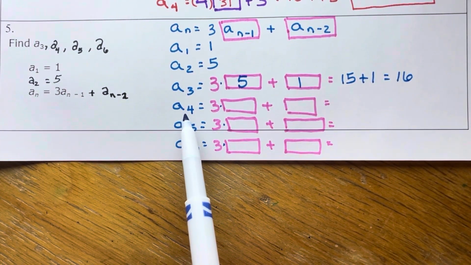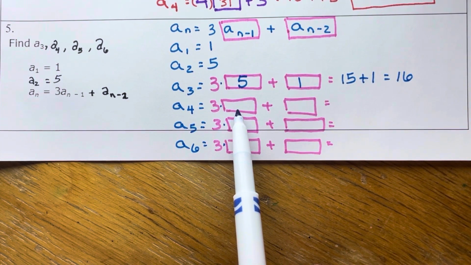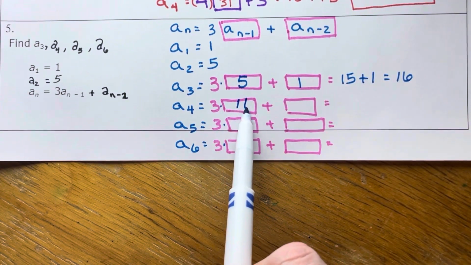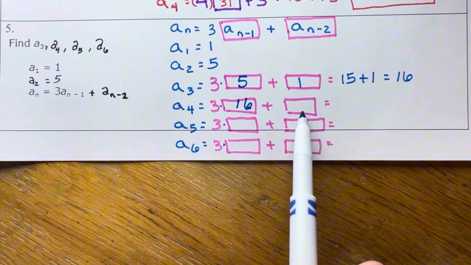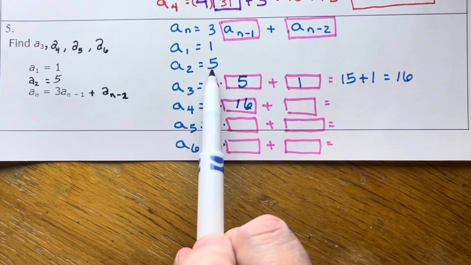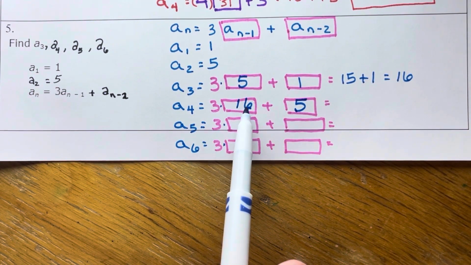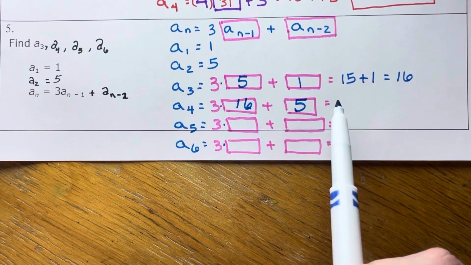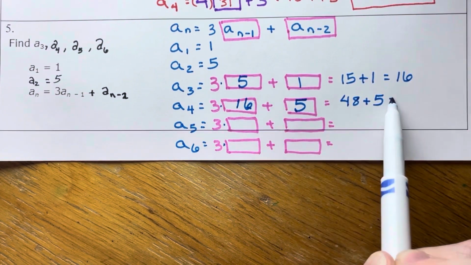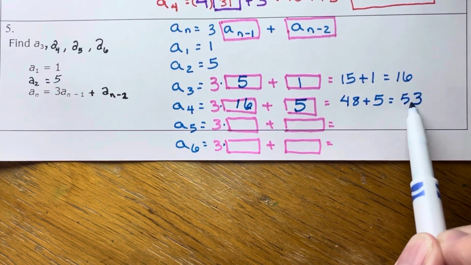For our fourth term, we start with 3 times the value of 1 step back. So that's the 16. Plus the value of 2 steps back. So 1, 2. That's the 5. Order of operations. 3 times 16 is 48. Plus 5. 48 plus 5 is 53.